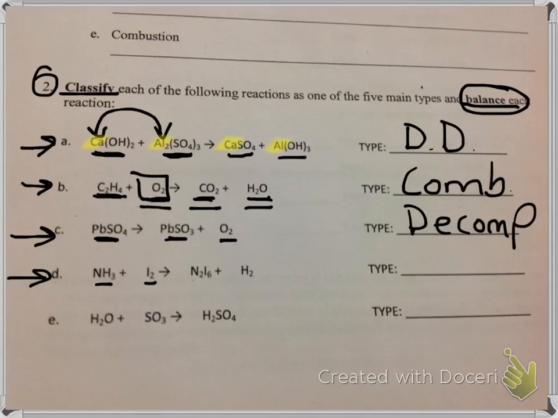Single displacement, start with an element and a compound. Well, I2 is iodine, it's an element. NH3 is a compound. If we look over the other side, do we end with an element and a compound? We do. N2I6 and H2. So what's happened is the I's gone in and kicked out H. So this is a single displacement.